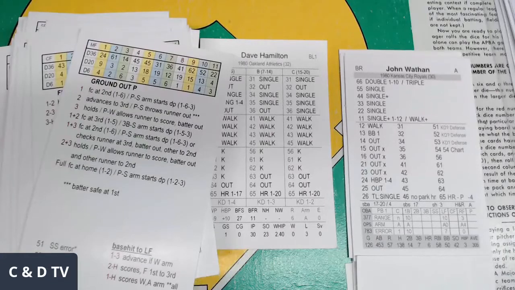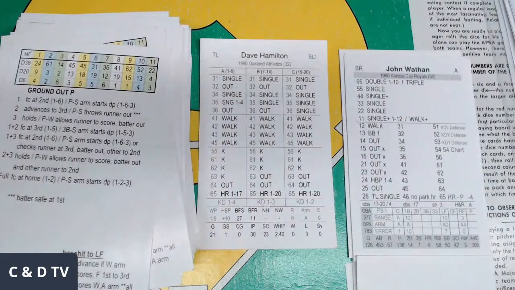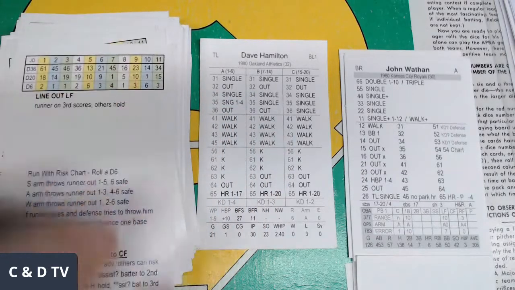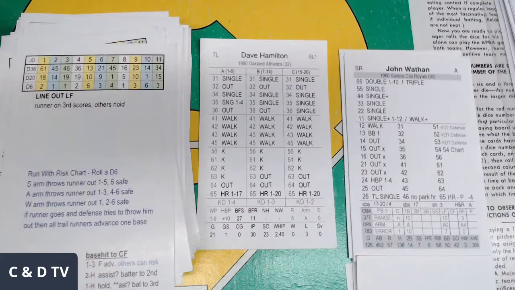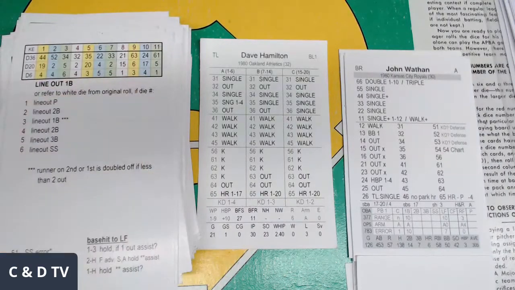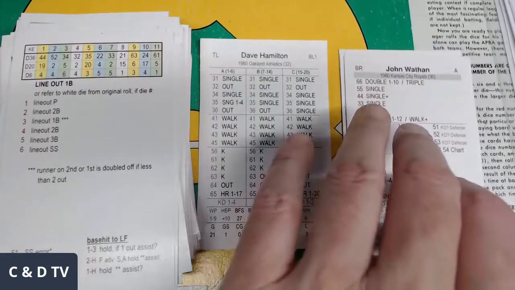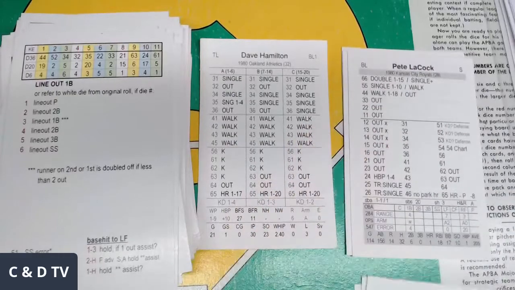And here is John Wathan. Wathan is 0 for 3 and a walk today. Here's a pitch. We're looking at the 8. It's a 16. That's an out. It's a 15, and that's a ground ball to short. And that ends the inning. No runs, 1 hit, 2 left. And we move to the top of the 9th.